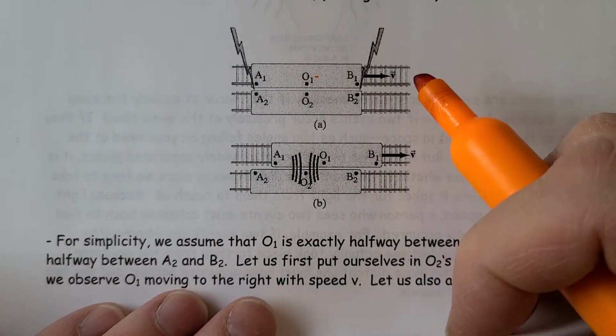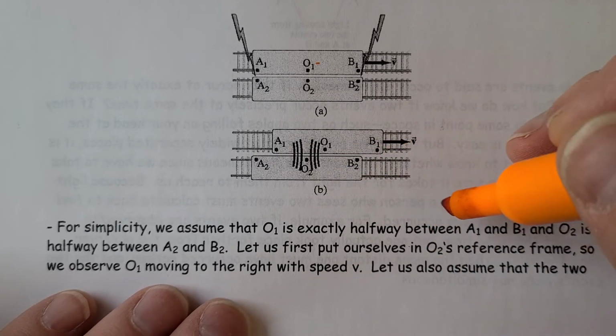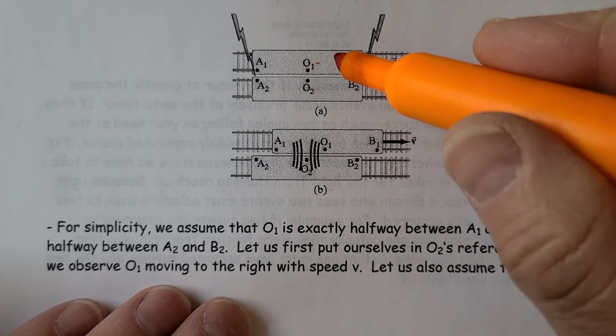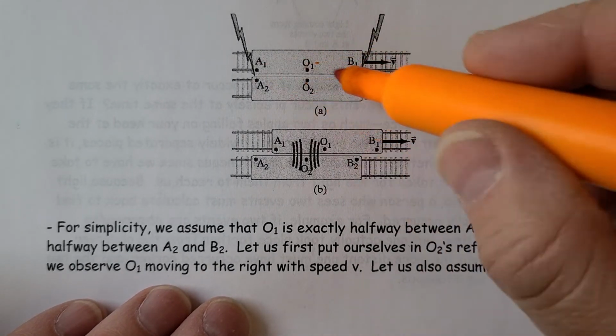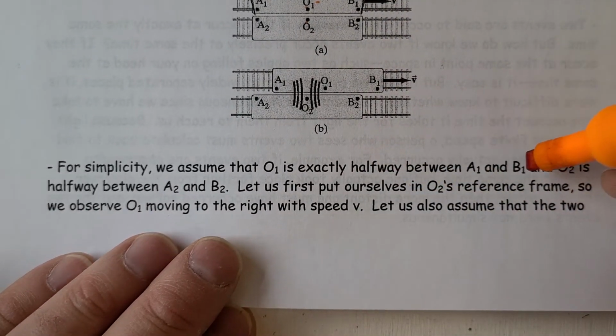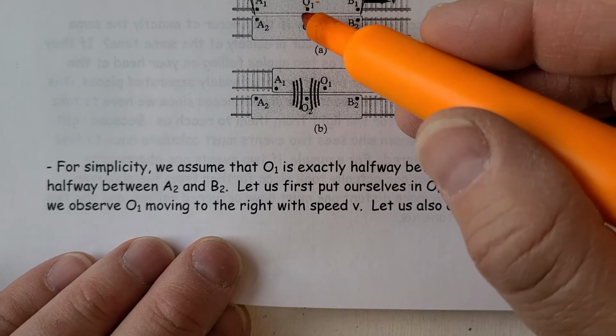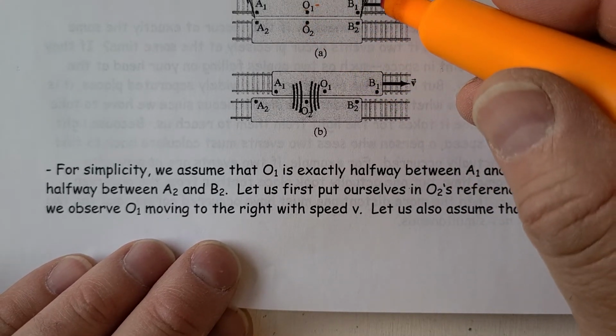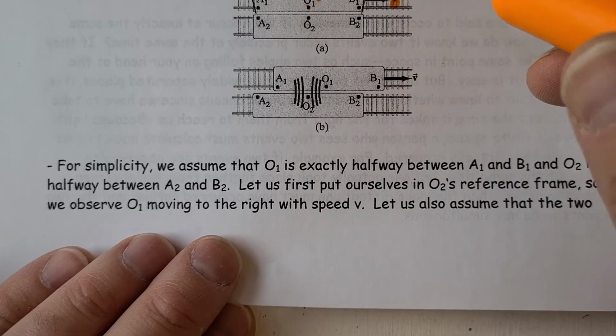For simplicity, we assume that O1 is exactly halfway between A1 and B1, and likewise O2. So they're midway in between the exteriors of the boxes. Let's put ourselves in O2's reference frame first. O2 is looking at O1, and O1 is moving to the right with some speed.